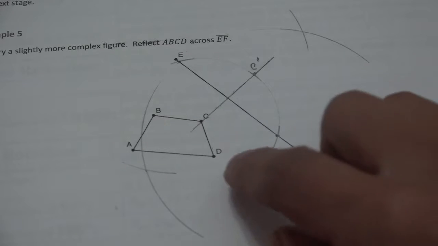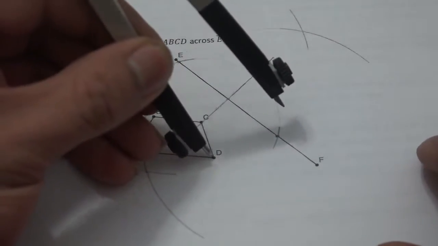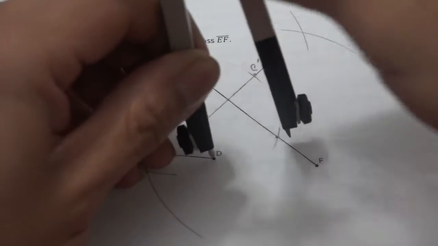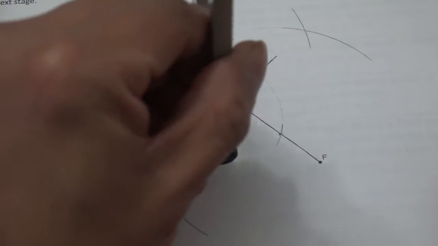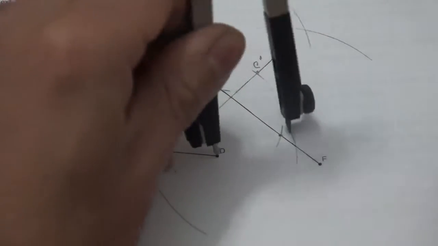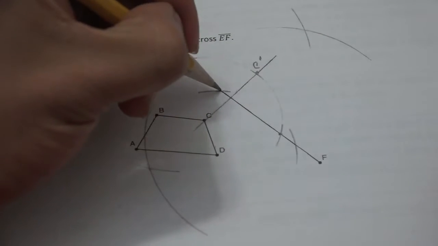So once again, I need to create my own line segment. So I open this one, right? And I want to create my own line segment. So I want my line segment to be here and here. See that? This is my new line segment.